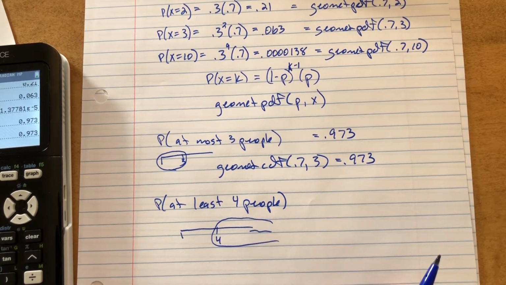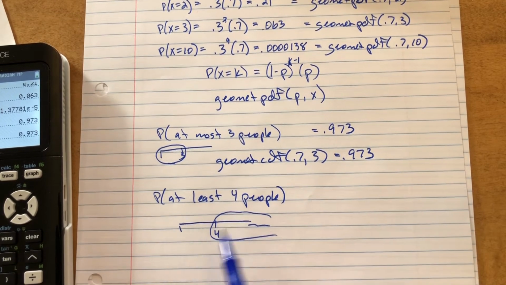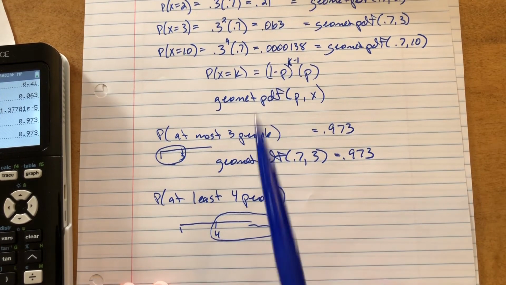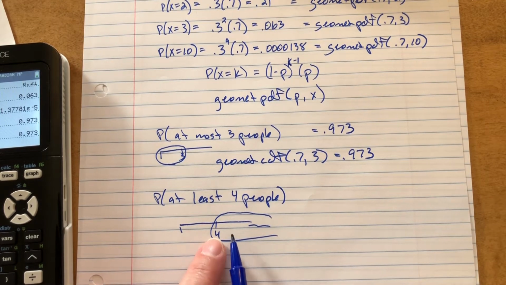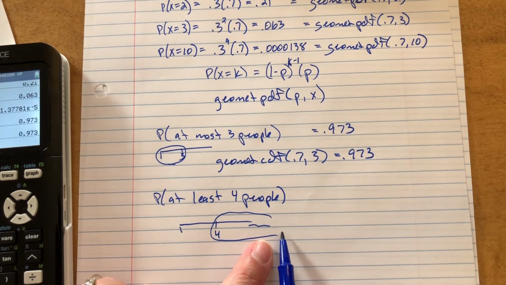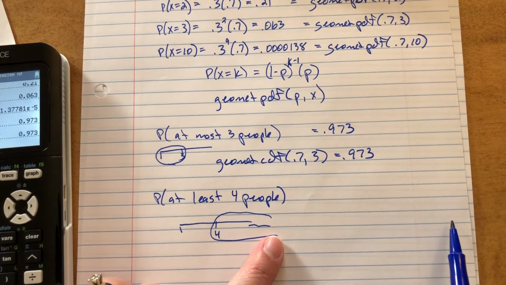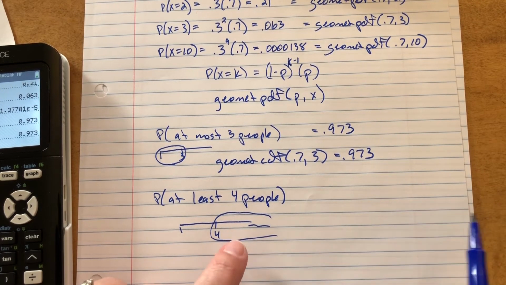I have to ask that many people before I find somebody that likes chicken. I will use my cumulative CDF the same way because I can't even calculate it otherwise. I could do probability 4, probability 5, the 6th person, 7th person, 8th person liking chicken. But this is endless. It goes on forever. It could be the 100th person, the 101st person, the 1000th person, and I'm not going to calculate all those.